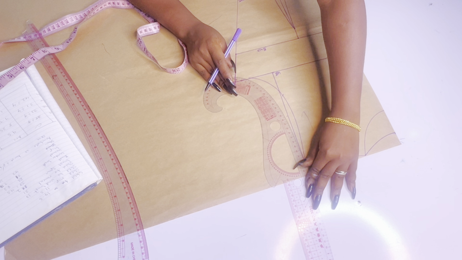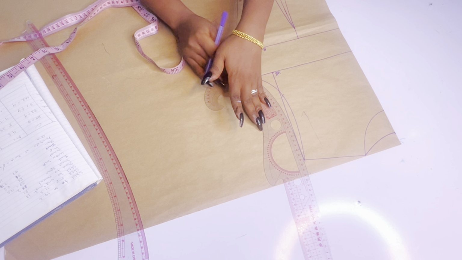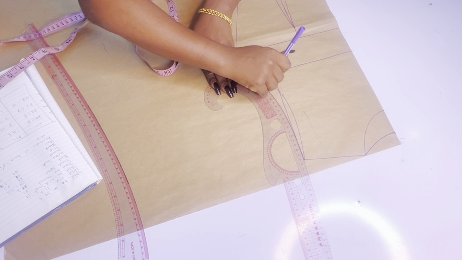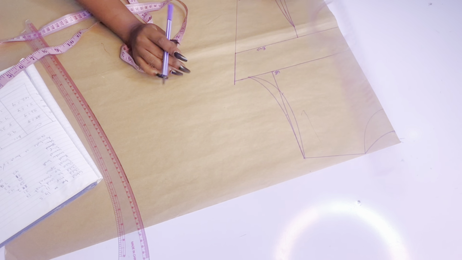And over here, I'm trying to get my back arm cut. So for my back armhole, I'm just going to put my arm curve and create that line. It is very easy, guys, as you can see.